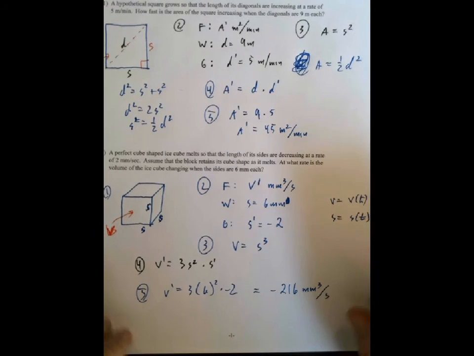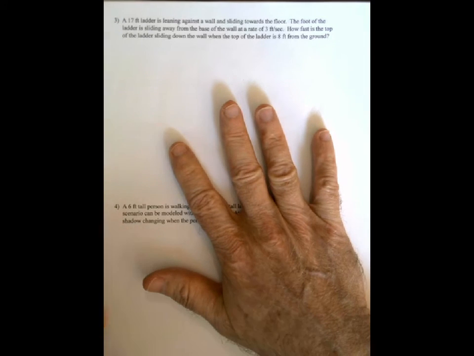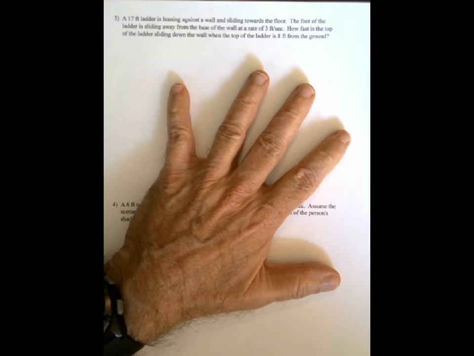Now we'll do one more on this video. And here is a ladder problem. This one is going to be a little more work, as you will see. Let me focus this again here, to make it as clear as possible. Okay, good. These notes, of course, will be on Canvas along with this video.